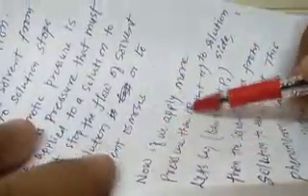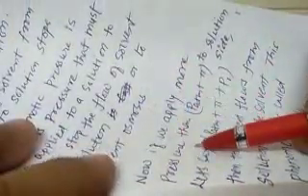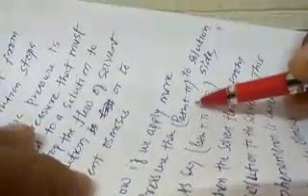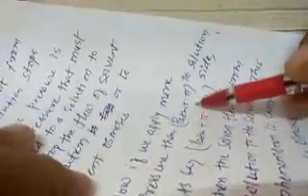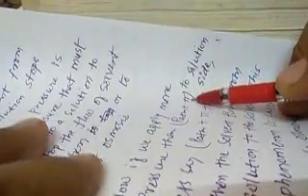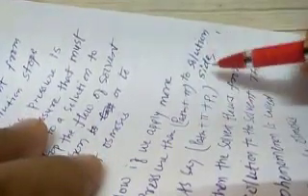Now, if we apply more pressure than P atmosphere plus pi, the osmotic pressure, to the solution side. Here on the solution side, we have initially applied the pressure P atmosphere plus pi.